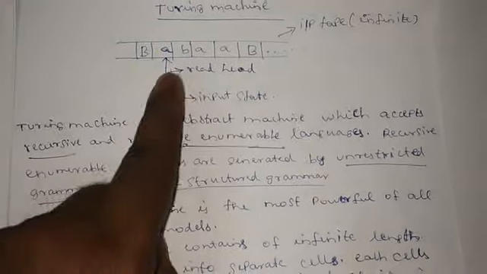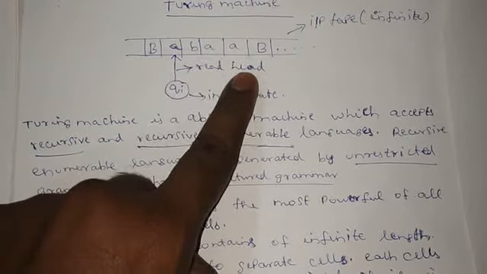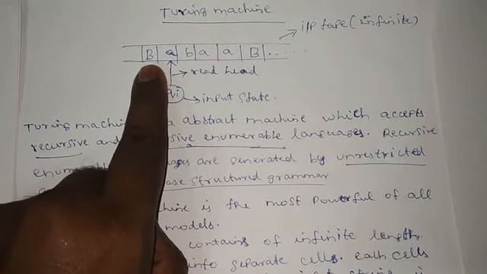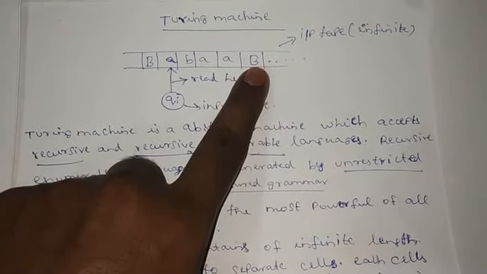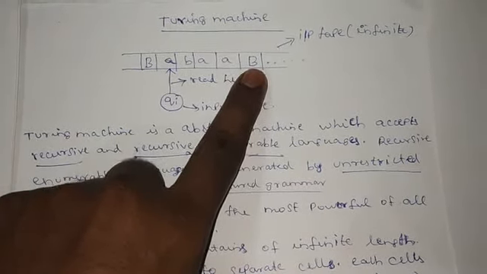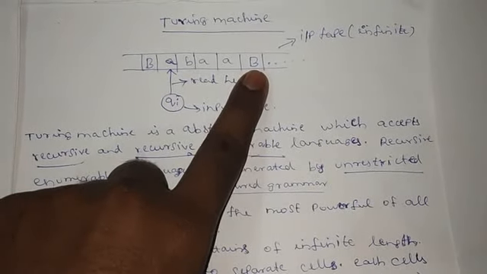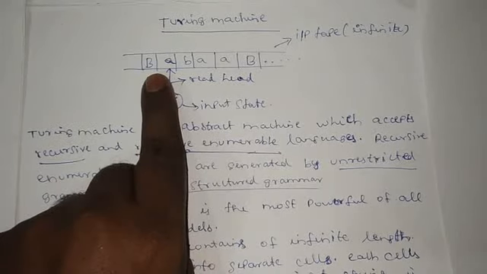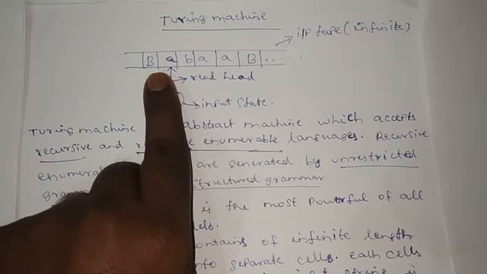So here I have an input string A, B, A, flanked by a blank symbol B on the left side, and also on the right side. When you reach the blank symbol on the right side, it is called the end of the string. And when you see a blank symbol on the left side, that is called the starting point of the string.